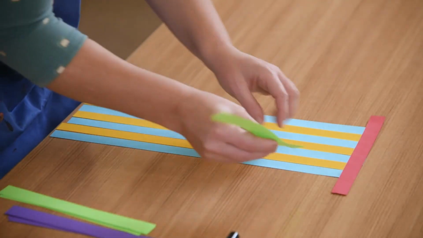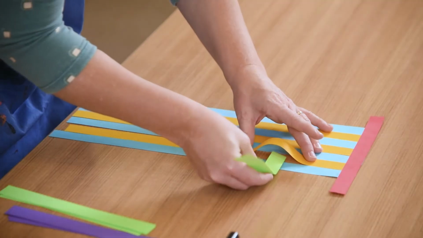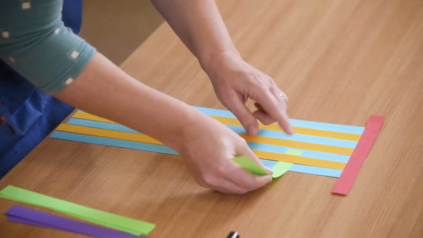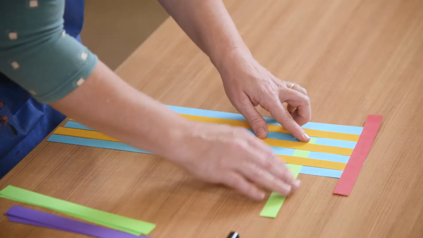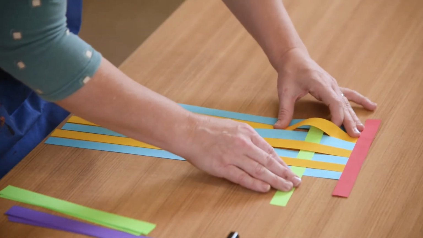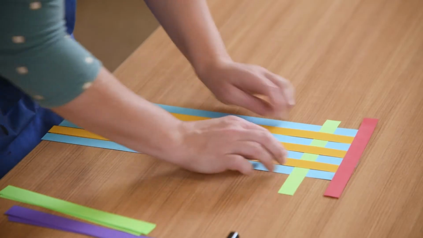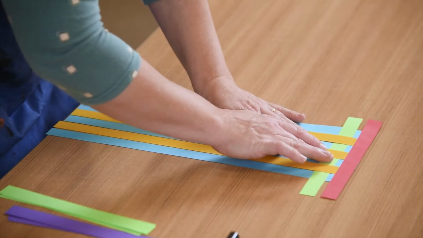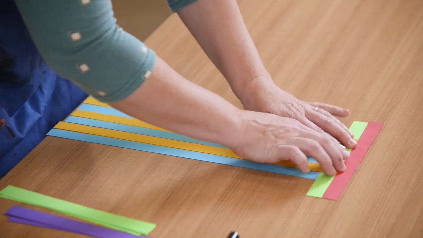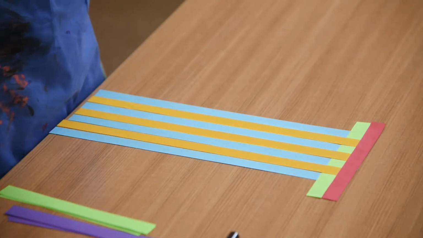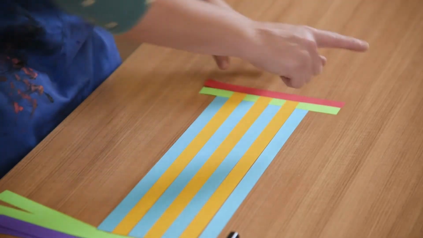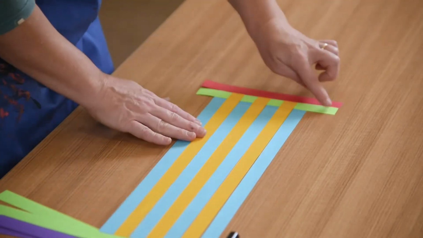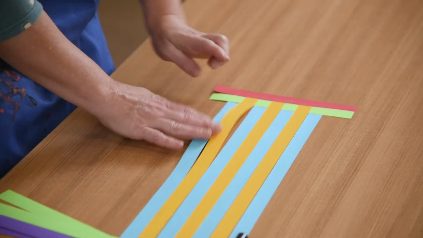So we're going to begin by just going over and under. I'm going to take this strip and go over the blue and under the orange. Over the blue and under the orange, over the blue and under the orange and over the blue. Then I'm going to slide this piece all the way up to the red piece. So my first weft piece, the weft are the pieces that go side to side, is placed.